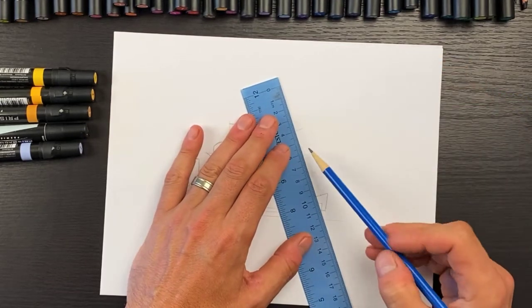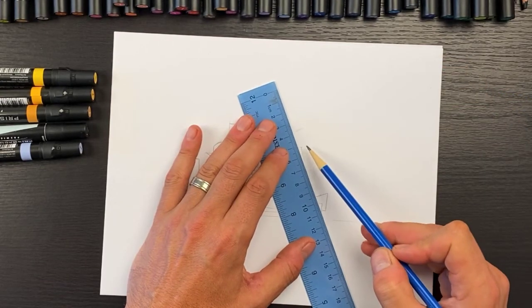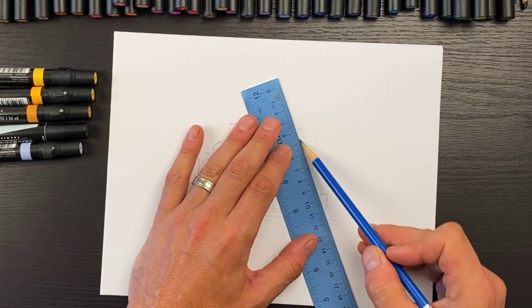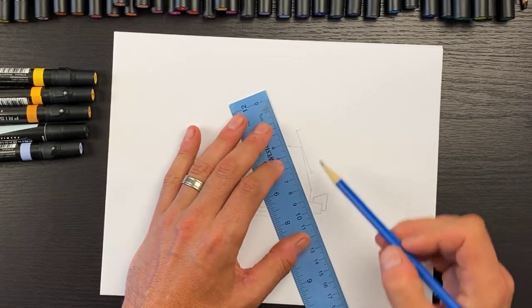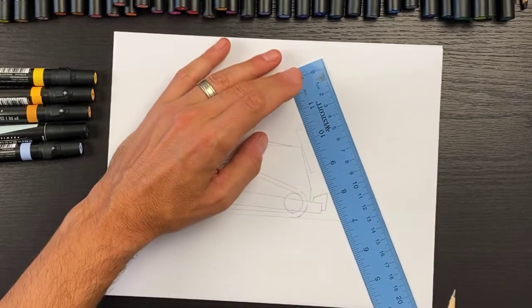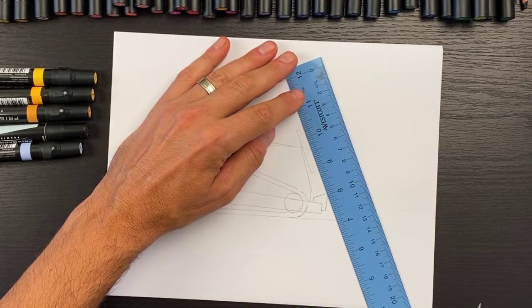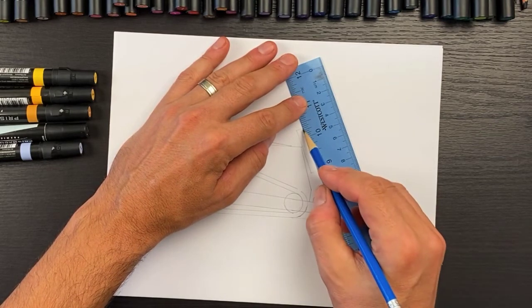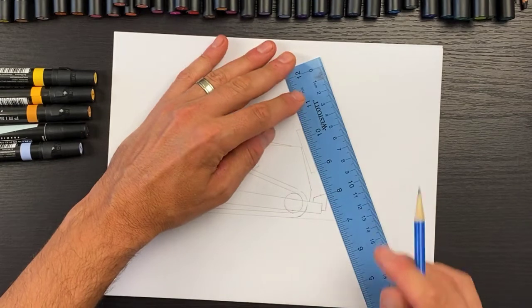So what we want to do is, if we have this corner here, we'll just go like this, okay? And then I'll do it on this side so you can see how thick. And then we'll have this top portion's thicker. So it's going to be roughly that thickness there.